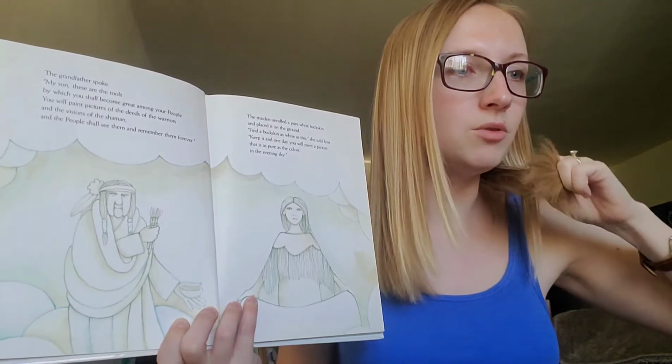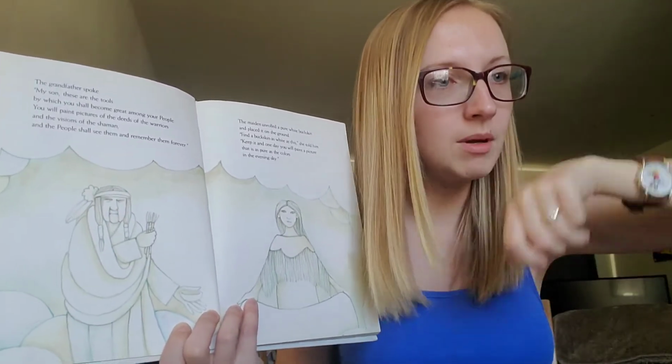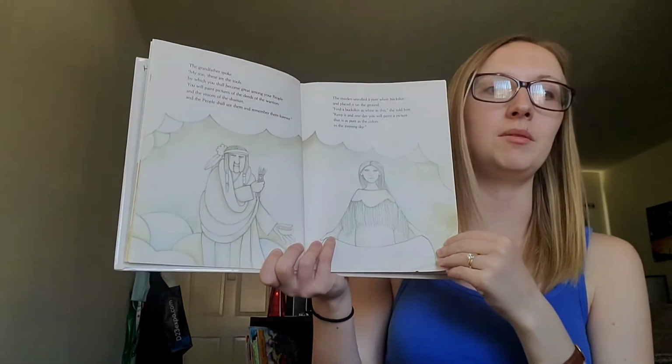So he made brushes out of hair. They used animal hair and attached it to sticks to make brushes. All stuff from the earth.